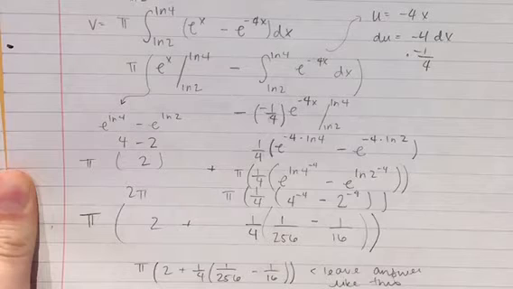And then after that, you do all of your calculations. For the first one, you should get 2, and then for the second one, you're going to get something crazy like 1/4 times (1 over 256 minus 1/16). All multiplied by pi, and I just want you to leave your answer like that. It'll make it a lot easier on me.